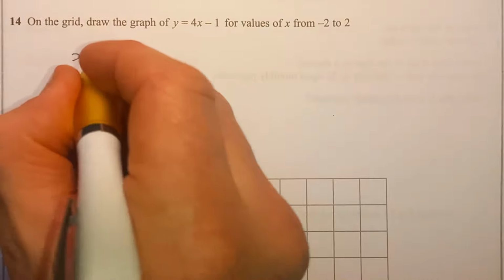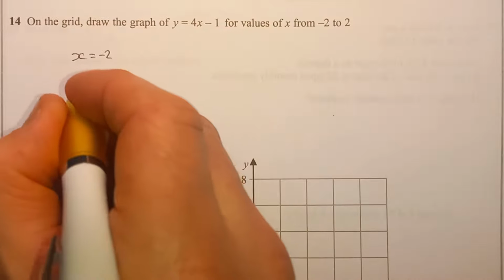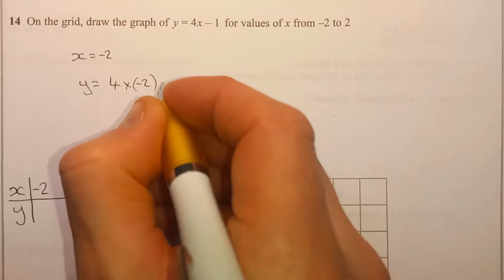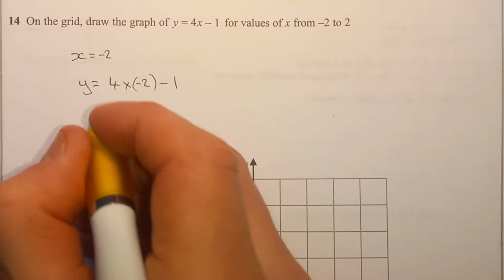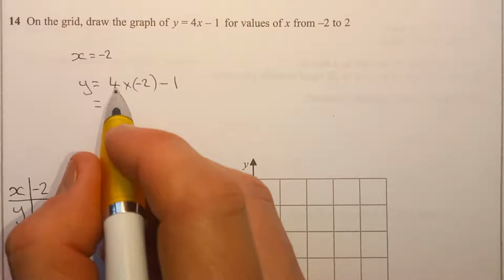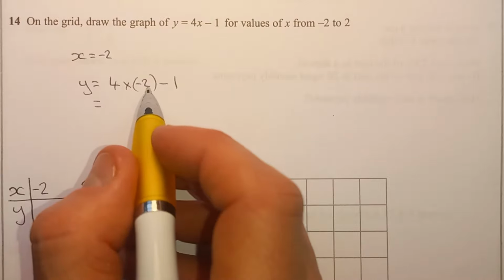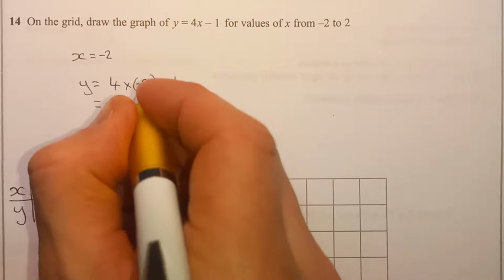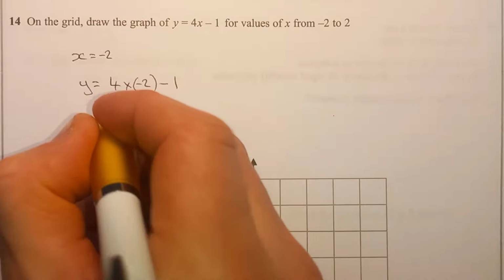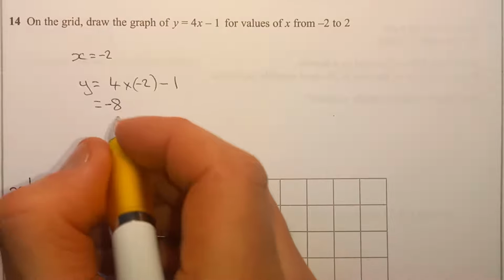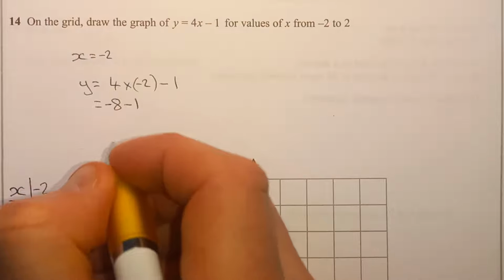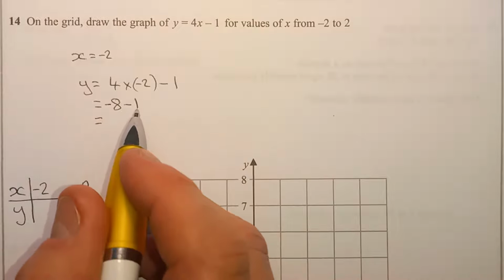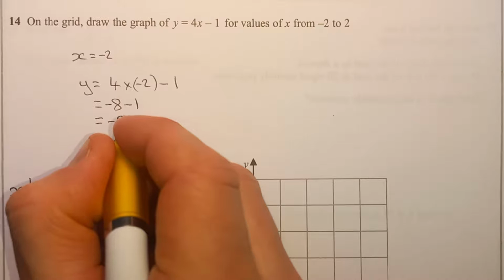Well, when x equals minus 2, we're going to have y equals 4 times minus 2, and all of that minus 1. So 4 times minus 2, we do the 4 times 2 first. 2, 4, 6, 8. And then because we've just got one negative value, the overall answer is going to be negative. And then we've got the minus 1. So minus 8, we're going to get more negative by 1. So it's going to be minus 9.